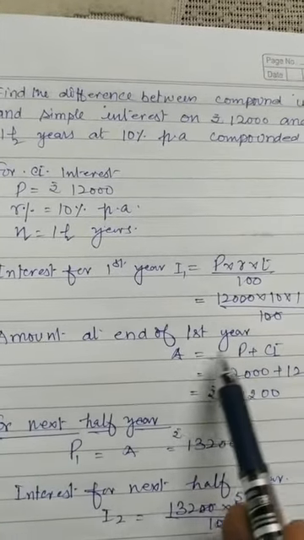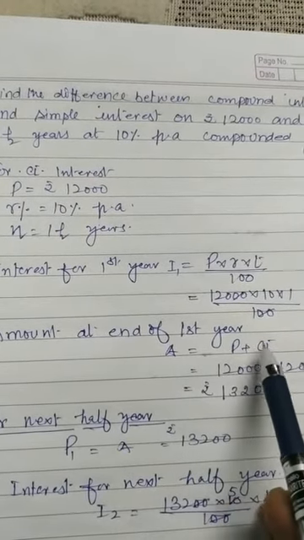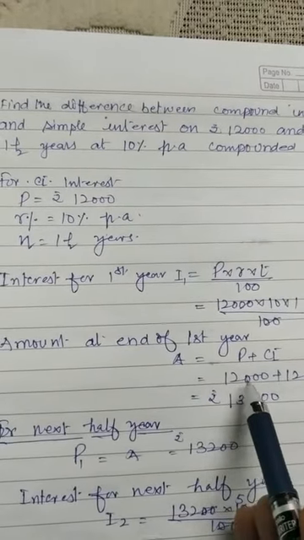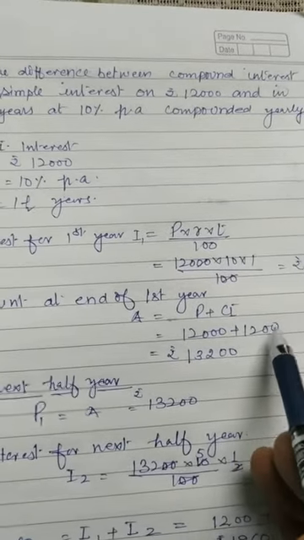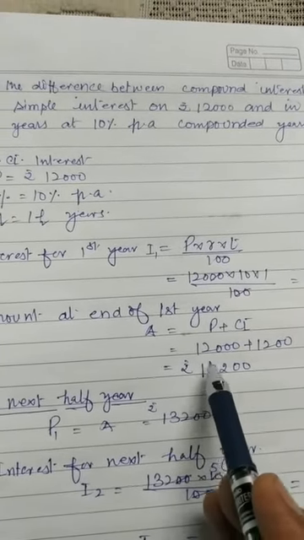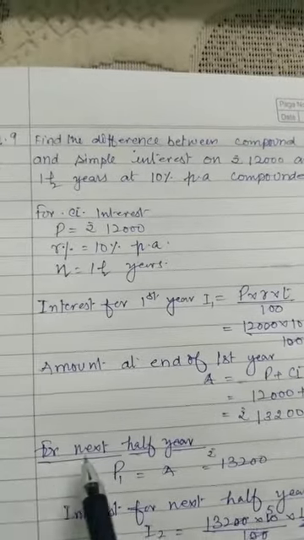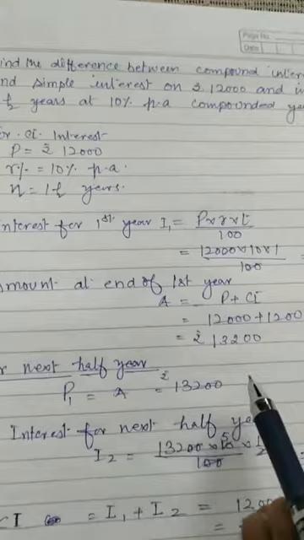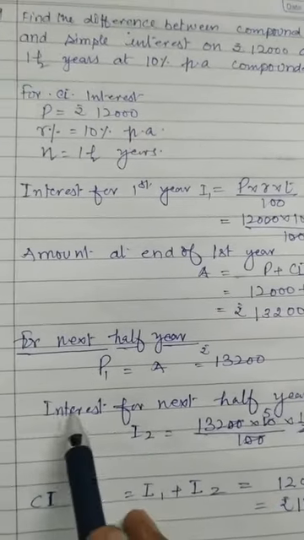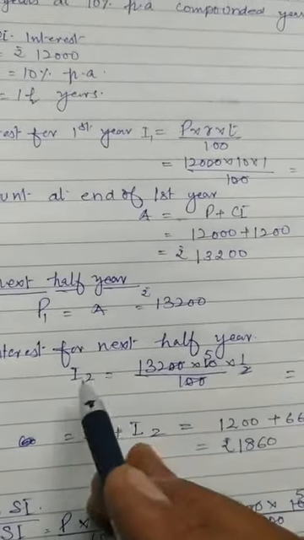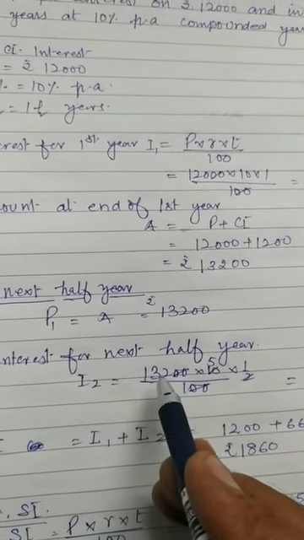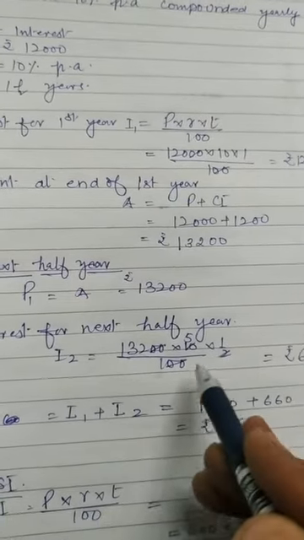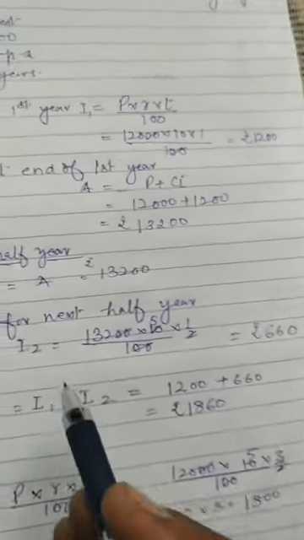Amount at the end of the first year, that is A equal to P plus CI, that equals 12,000 plus 1,200, that is 13,200. And for the next half year, P1 equal to A equal to 13,200. Interest for the next half year, that is I2 equal to 13,200 multiplied by 10 multiplied by 1 by 2, 20 cancel, this one we have 660 rupees.